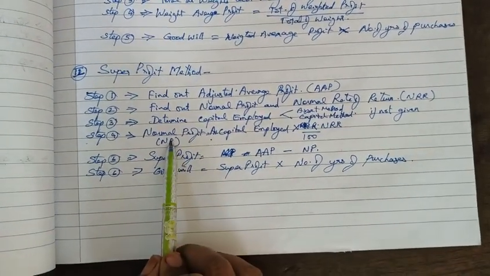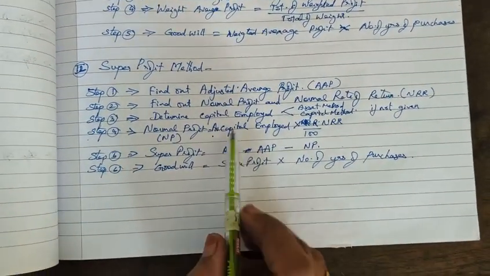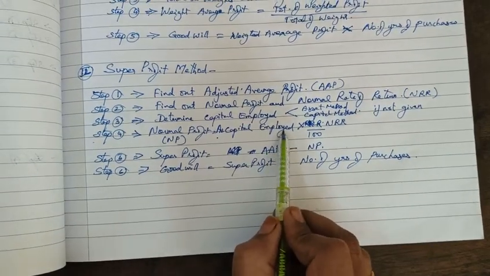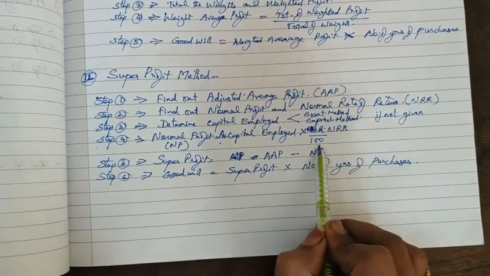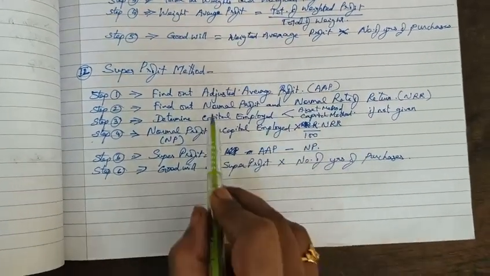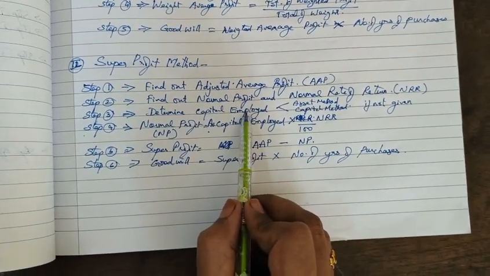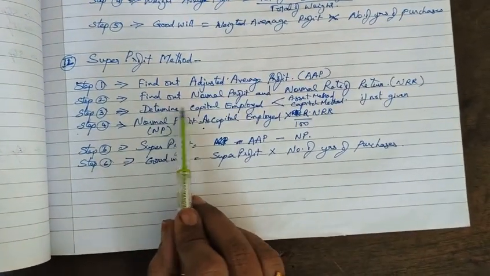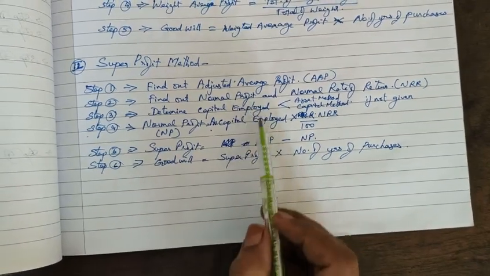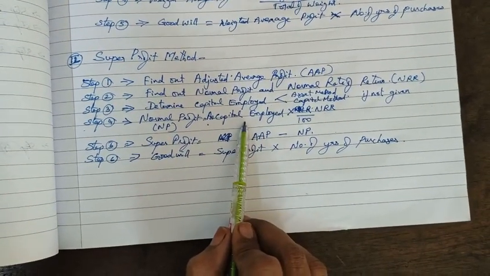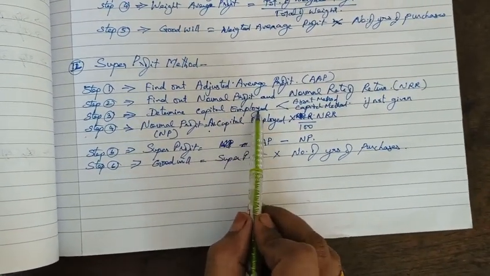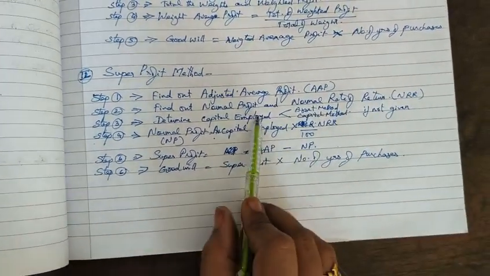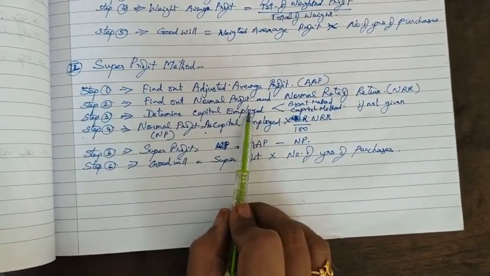Okay, normal profit, there is a formula: average capital employed into normal rate of return by 100. For this you need to know what is the capital employed. Okay, if the capital employed is given, you can straight away find out this, go to step 4. But if the capital employed is not given, you have to go and find out what is capital employed.